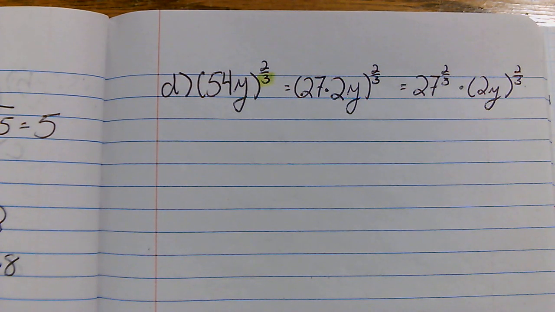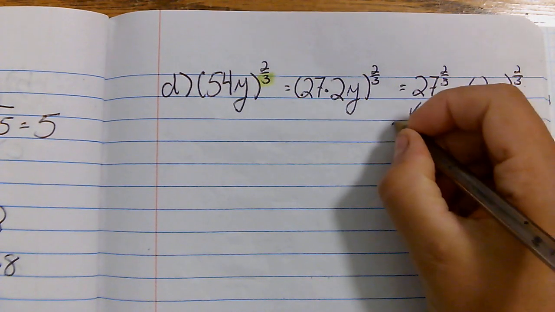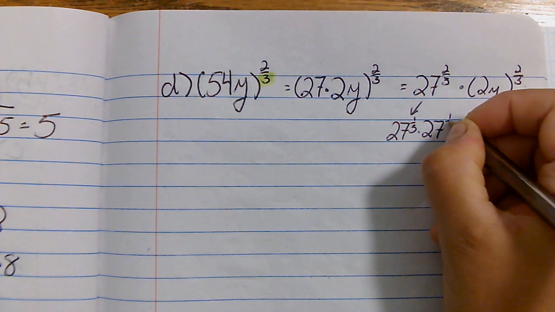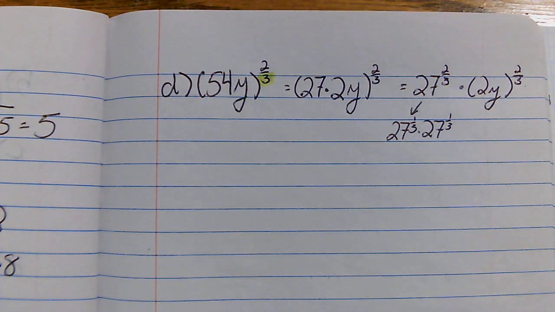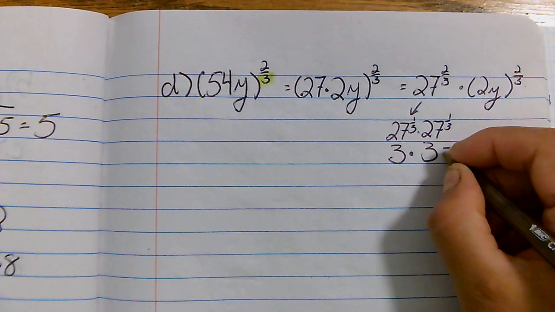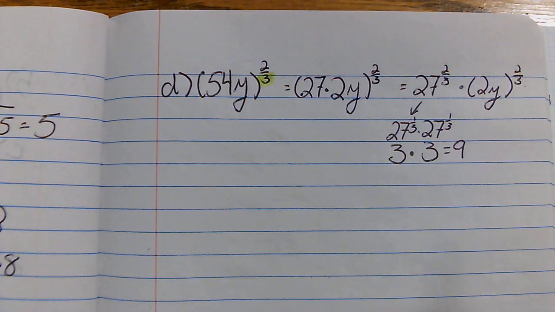So, let's go ahead and take that 27 and raise it to the 2/3 power. I can think of it like this: 27 to the 1/3 times 27 to the 1/3. So think to yourself, what's a number that I can multiply by itself 3 times and I get 27? The answer is 3. So 3 times 3, well, that gives me 9. So 27 to the 2/3 power is going to end up being 9.